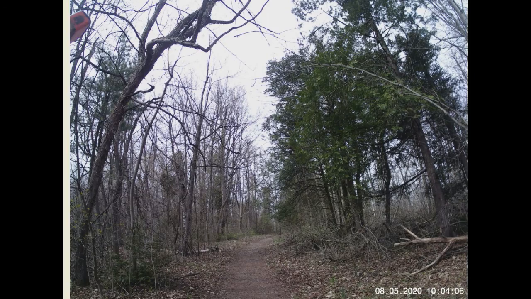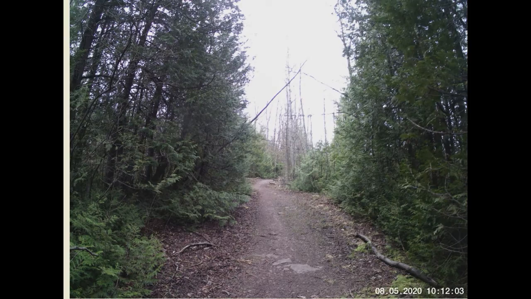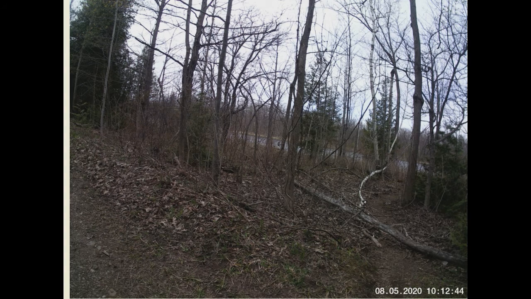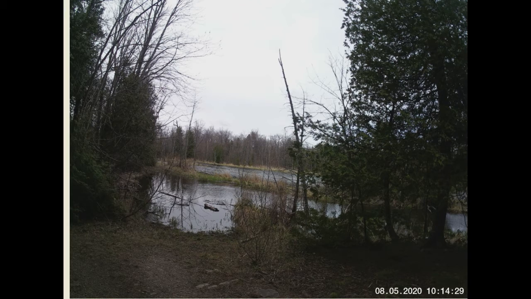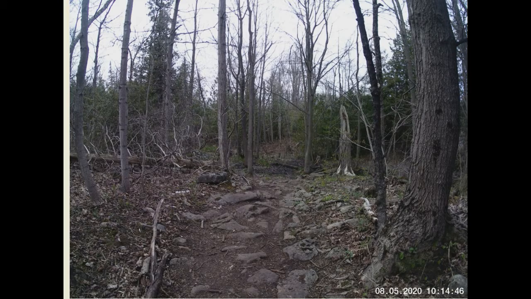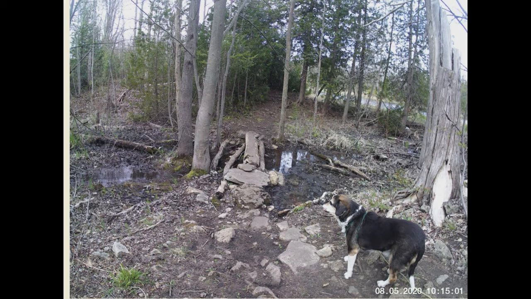Now, as we move down the trail, pretty soon we can see, there it is, the swamp on the right. So there's a better look, and we're now coming up to what I call the little land bridge. It isn't much of a land bridge.